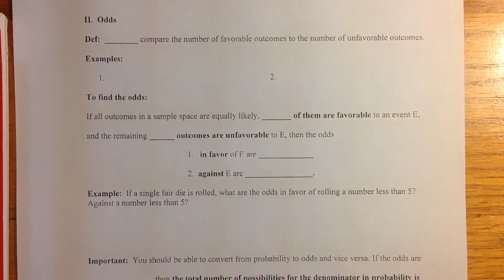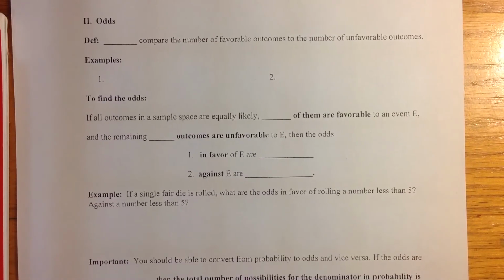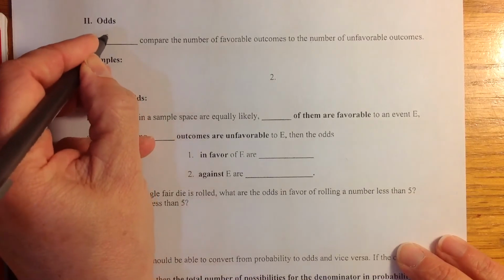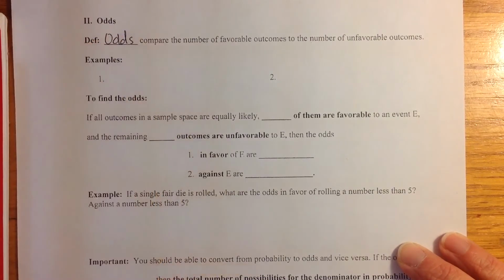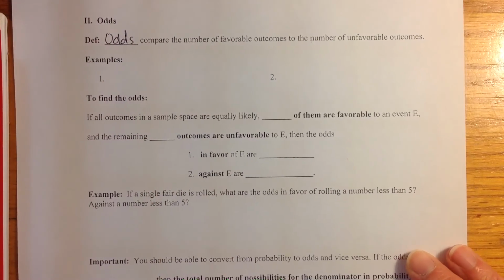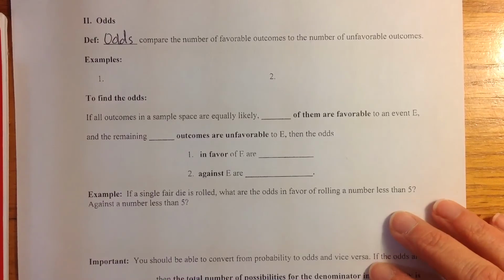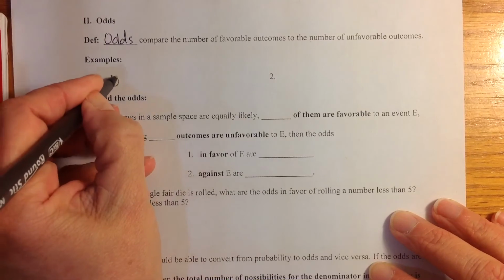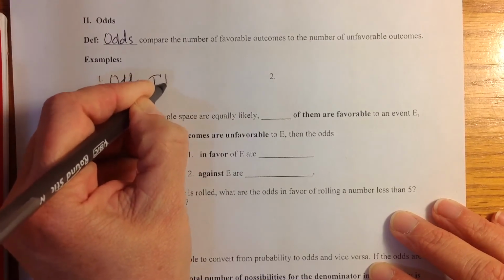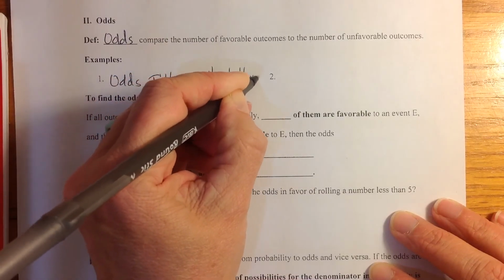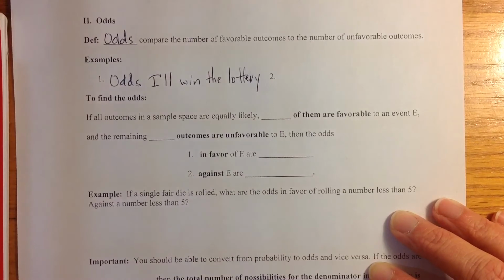So we've started discussing the idea of finding probabilities, and now we're going to pause and talk about what goes along with probabilities. What goes along with probabilities are the odds. So let's define that. Odds compare the number of favorable outcomes to the number of unfavorable outcomes. So for example, odds I'll win the lottery. Two, odds you'll graduate.